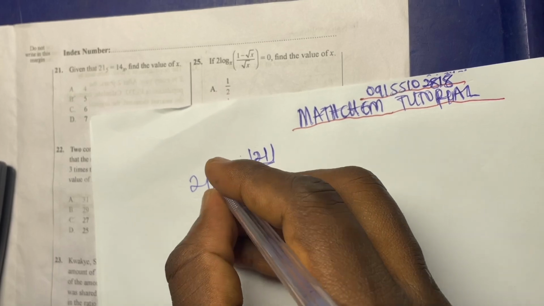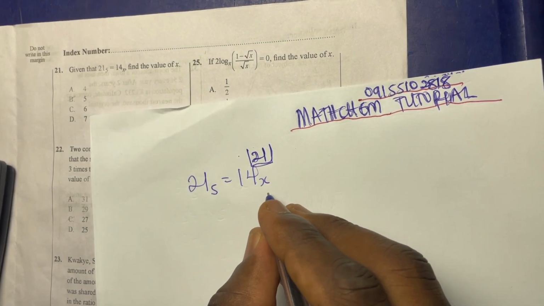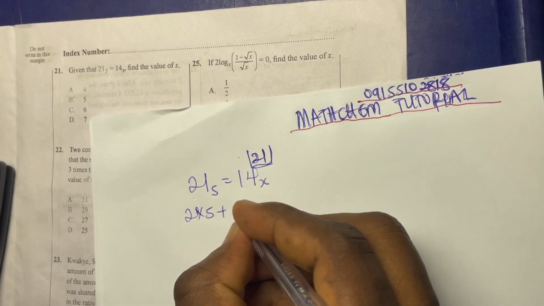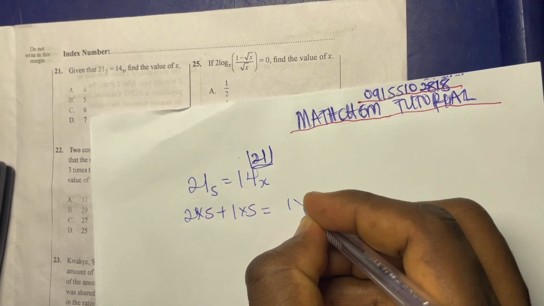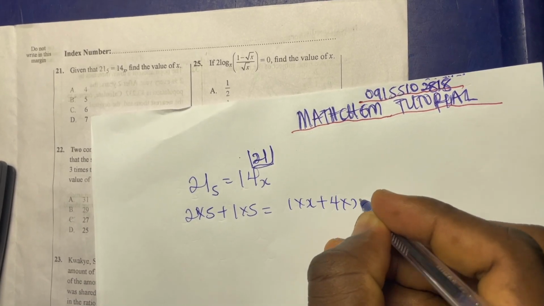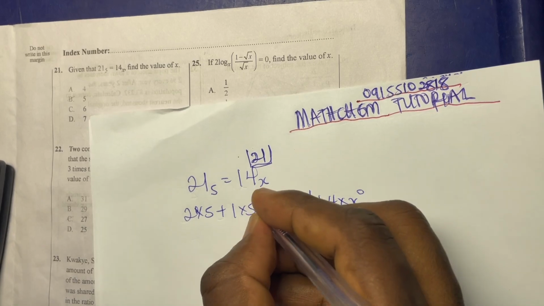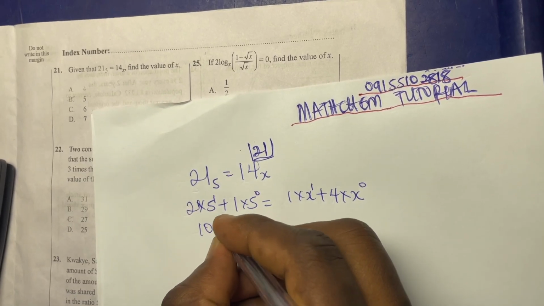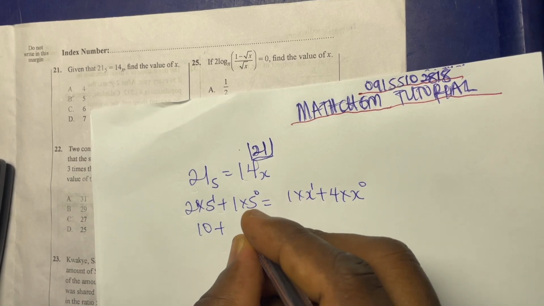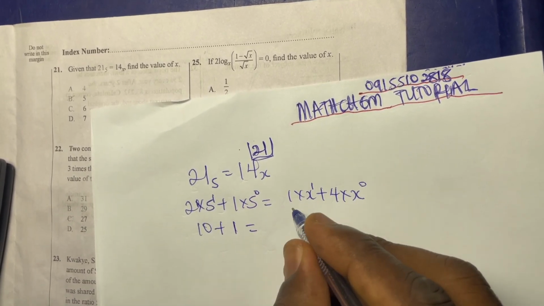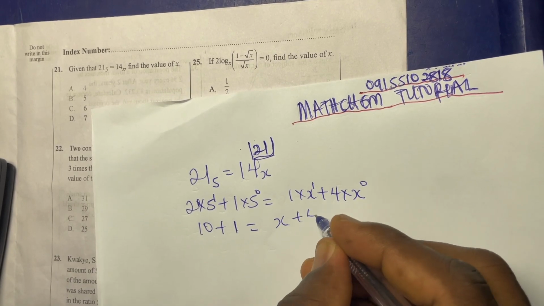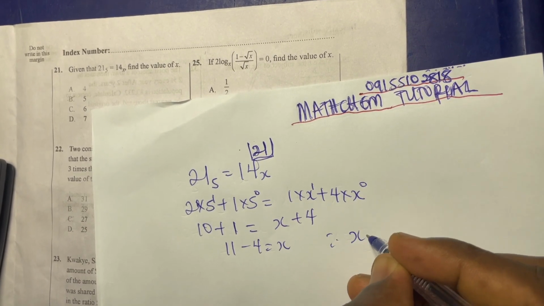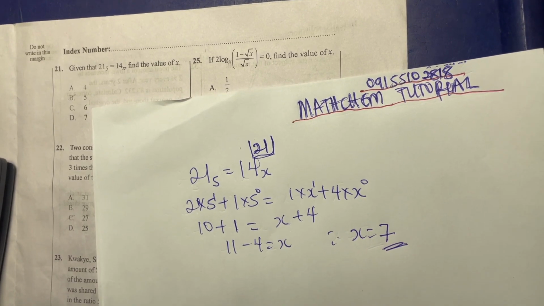I will convert this to base 10, and also convert this to base 10. That will be 2 times 5 to the power 1 plus 1 times 5 to the power 0 equals 1 times x to the power 1 plus 4 times x to the power 0. From here, 2 times 5 is 10, plus 5 to the power 0 is 1, so 1 times 1 is 1, equals x plus 4. If I collect my like terms, that is 11 minus 4 equals x, and finally x equals 7. So I have my answer here as 7.